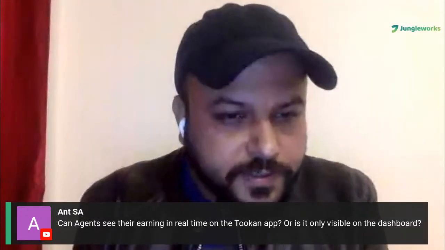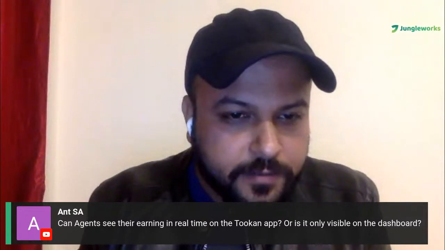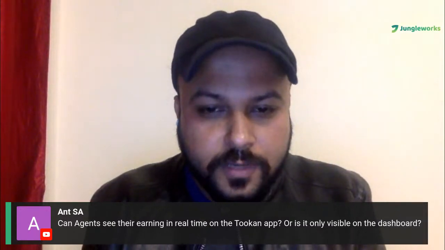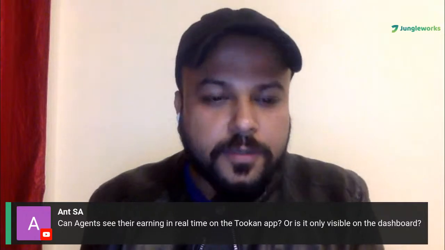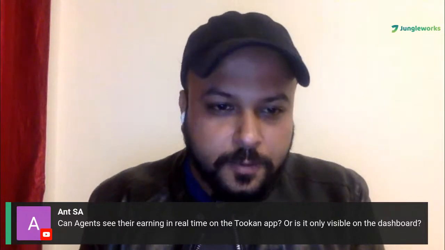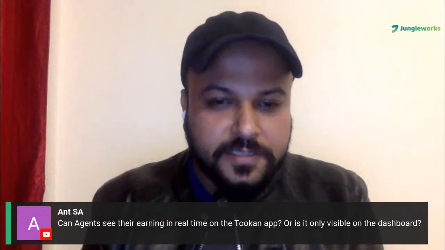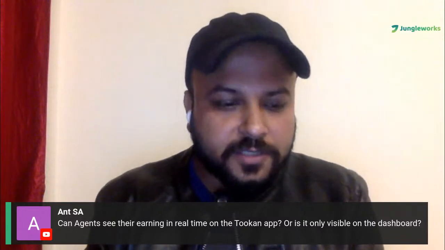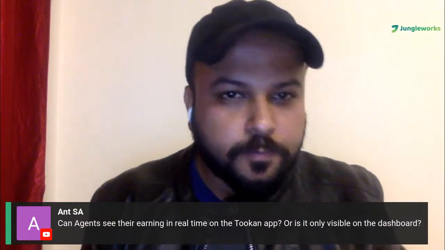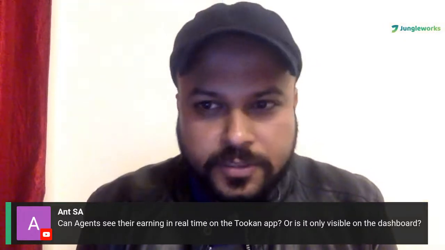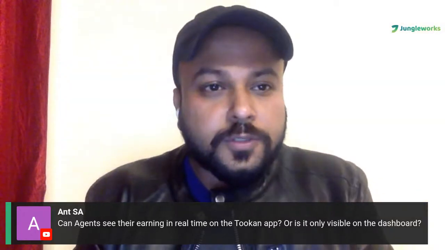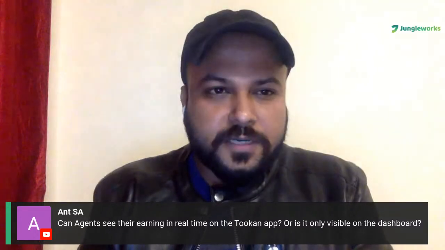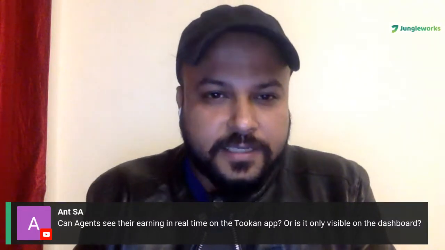So we got an interesting question from Antesi, who asked: can agents see their earnings in real time on the Tookan app, or is it only visible on the dashboard? So both are possible. Agents can see their earnings in real time on the Tookan application, and it's also visible to the admin or the manager on the dashboard. Once the dashboard loads up, I'll show it to you on both platforms, and it's pretty easy to do.